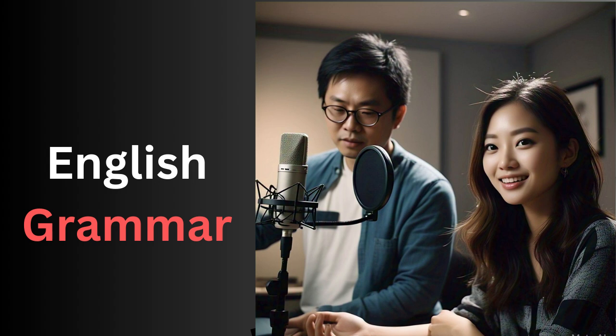But it's not just about using the right modal verb. Right. It's also about your tone of voice. Exactly. You can say the most polite words in the world. But if you're rolling your eyes or something, it's not going to come across very well.